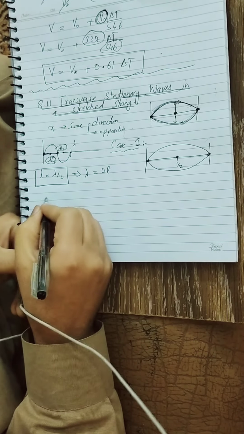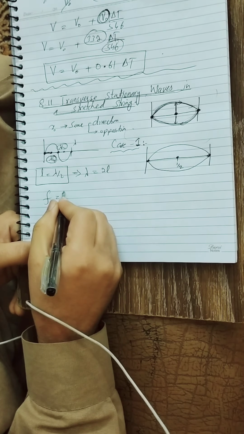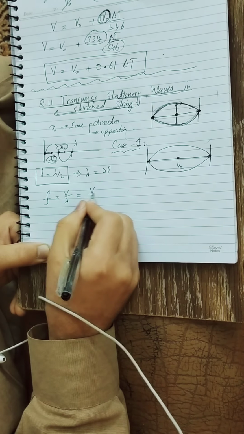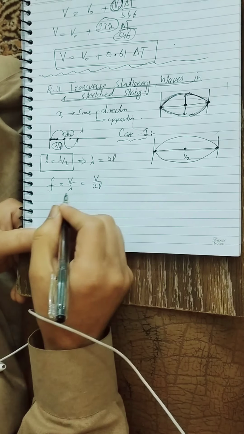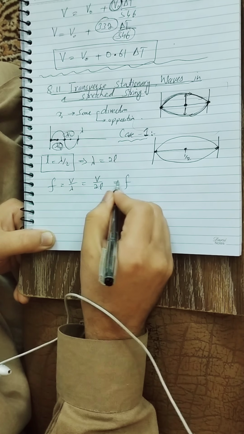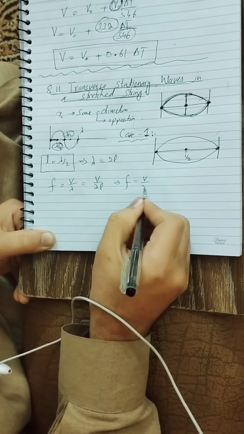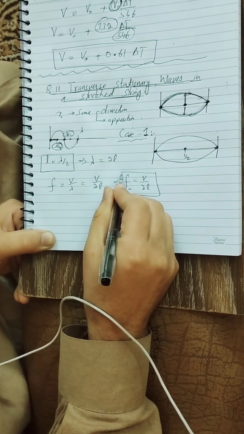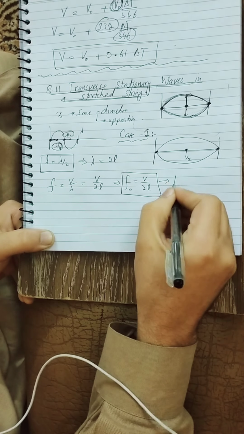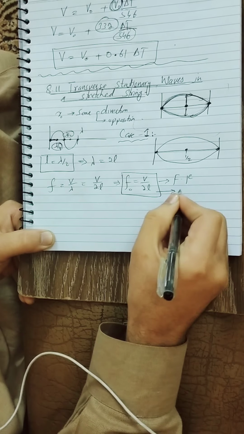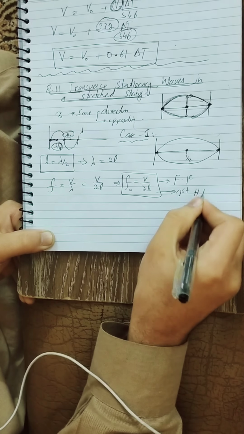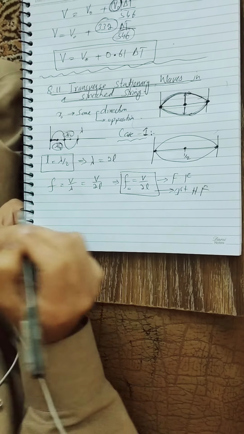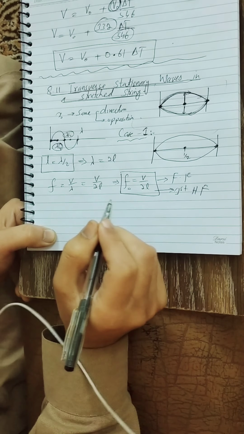Okay. Now the formula for the frequency is V by lambda, and putting the value of lambda here, which is 2L, this is called the fundamental frequency or the first harmonic frequency. V by 2L is the fundamental or first harmonic frequency. Okay.